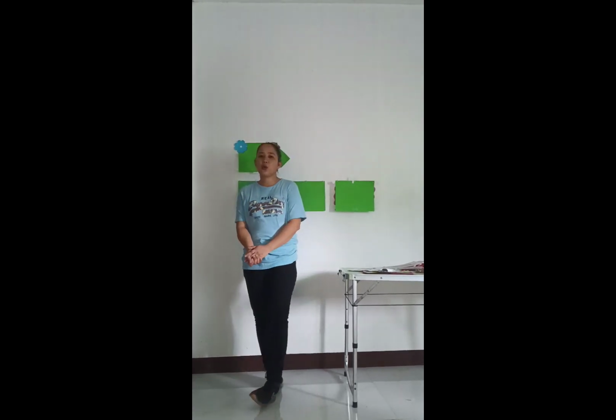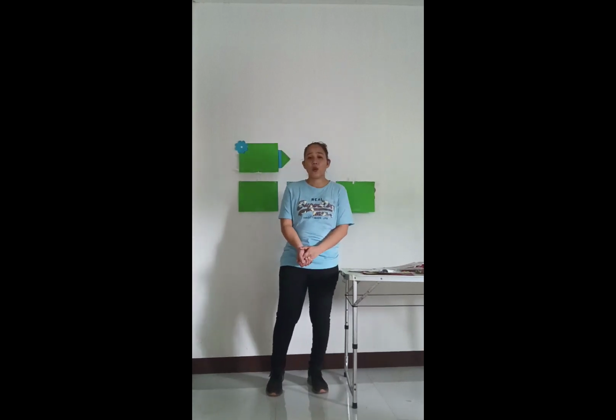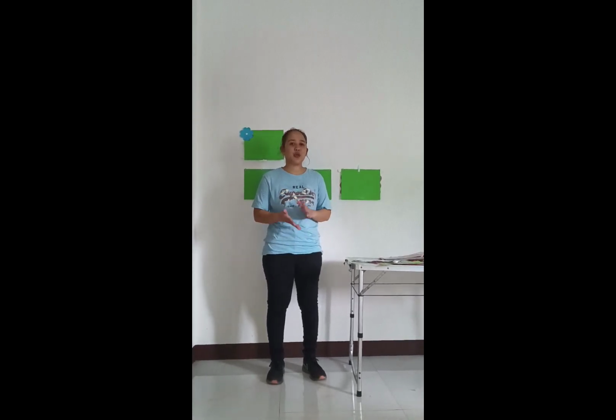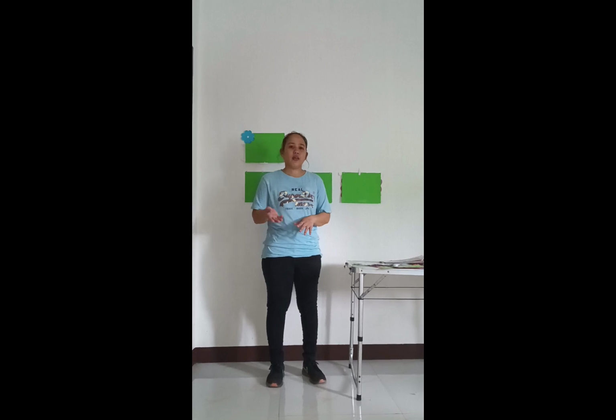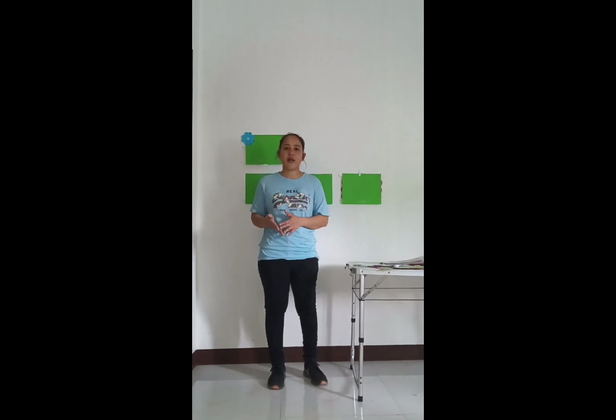How about group 2? What pattern do you start with? What do you observe when throwing the ball? What force is used in throwing the ball? Very good. When you throw a ball, the force in your arm is transferred and pushes the ball into the air.